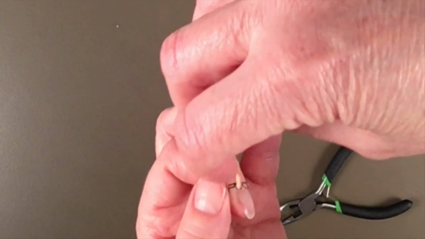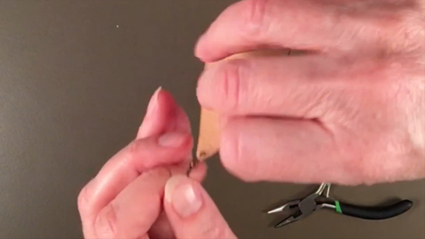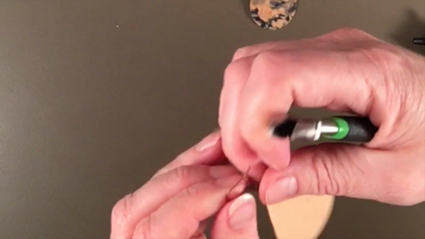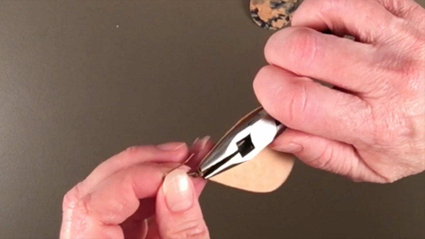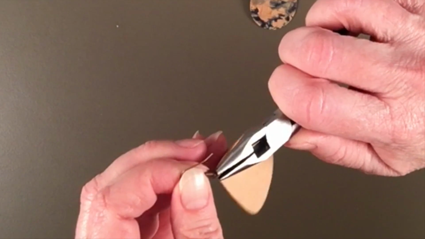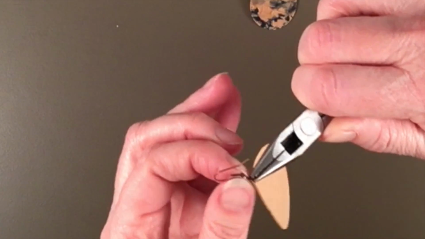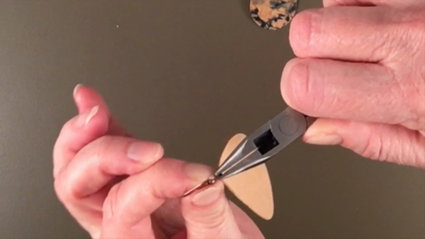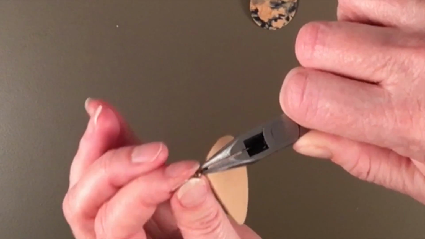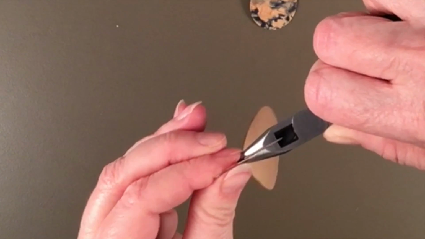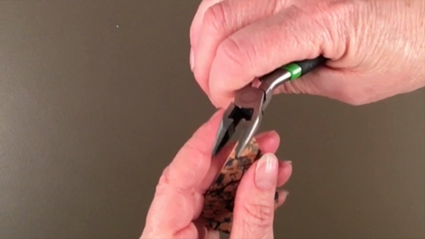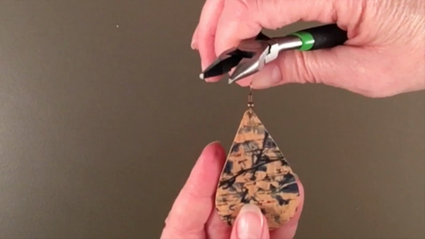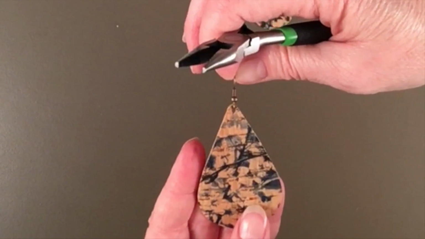Place my material down over the wire, grab the end of my loop, and sometimes you have to pull this little ball up out of the way, or some people will actually turn them upside down to work on them. And then I just twisted it back in place. And see, again, that fits over the top nicely, no need for a jump ring.